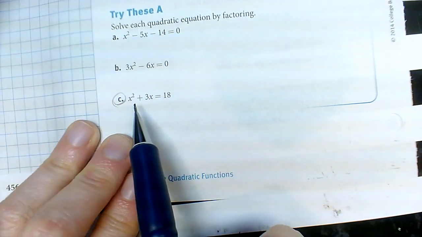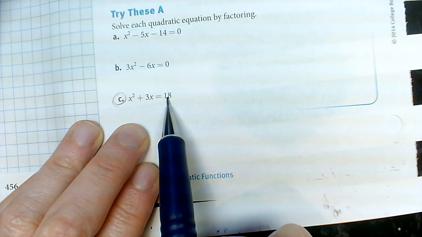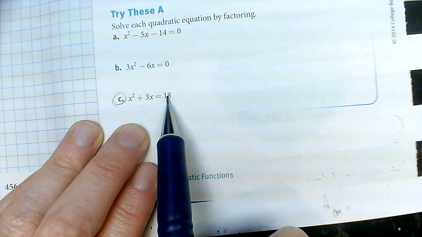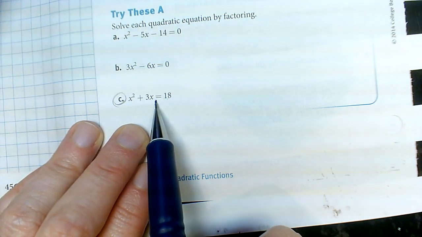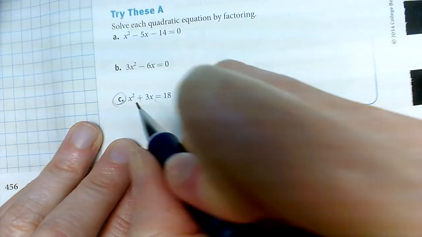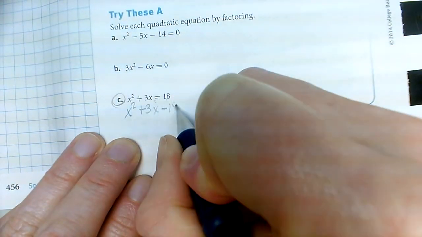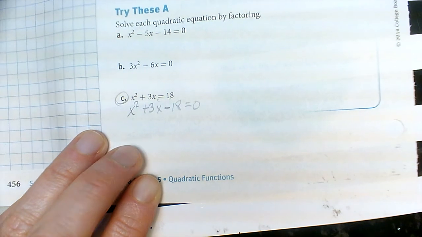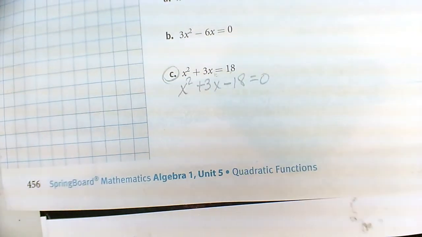So the form of this quadratic, it is in standard form, but you notice that C is on the other side of the equal sign. I need to move that 18 over to the left-hand side of the equal sign. And when I do that, it's going to make the 18 negative. So I get x squared plus 3x minus 18 is equal to 0. So I got to set that quadratic equal to 0. All right. Let me zoom in a little bit for you.